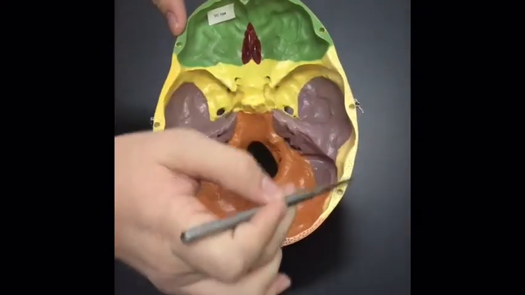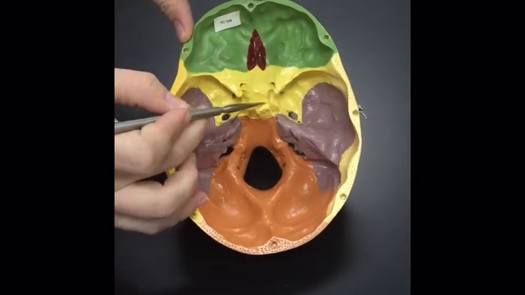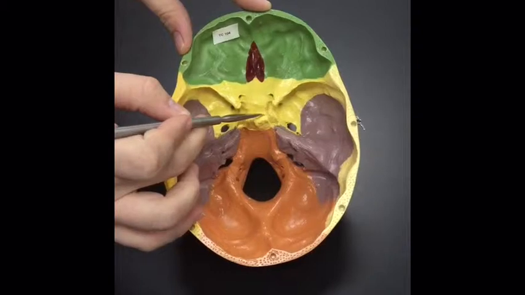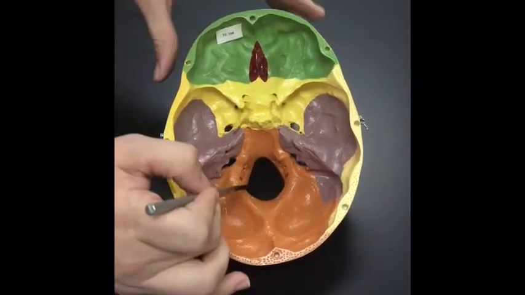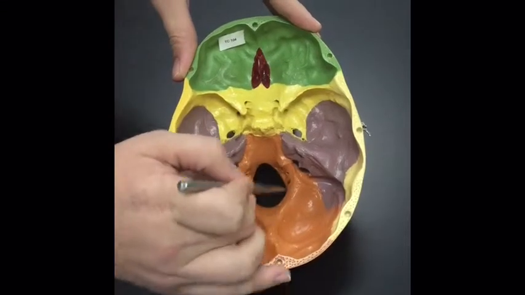The yellow bone, the butterfly-looking bone here, is called the sphenoid. The little compartment where the pituitary gland sits is the sella turcica. The hole here in the occipital bone is called the foramen magnum.